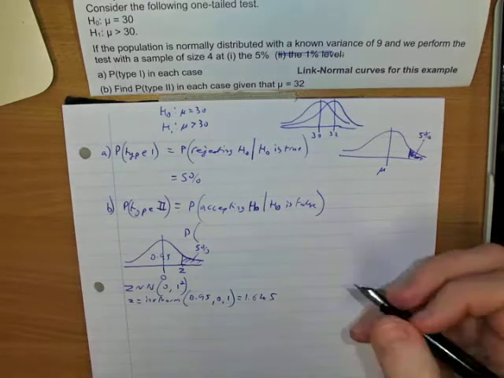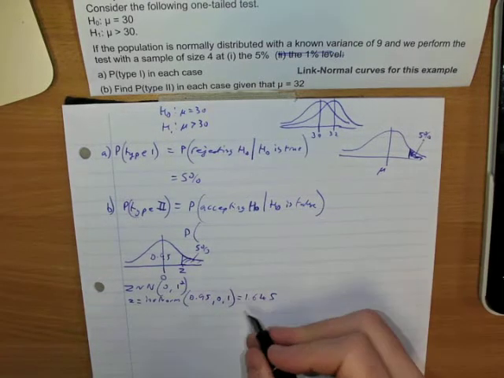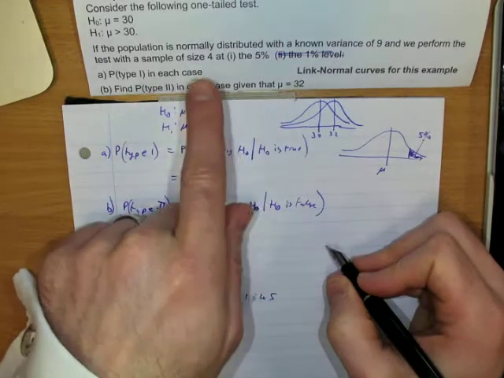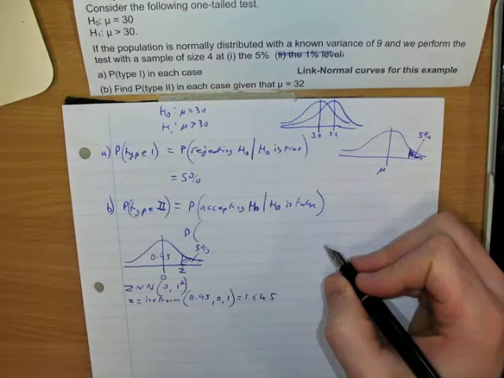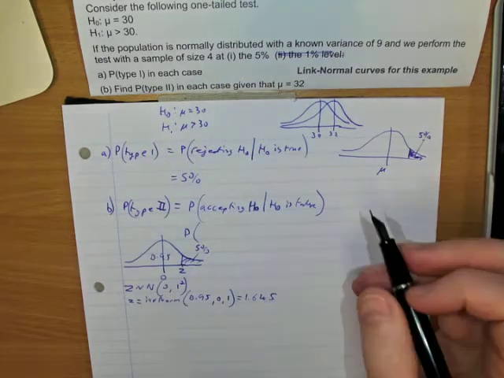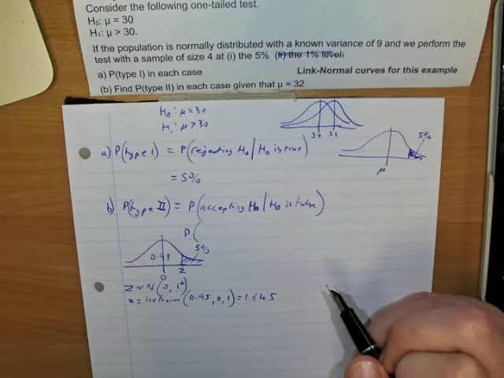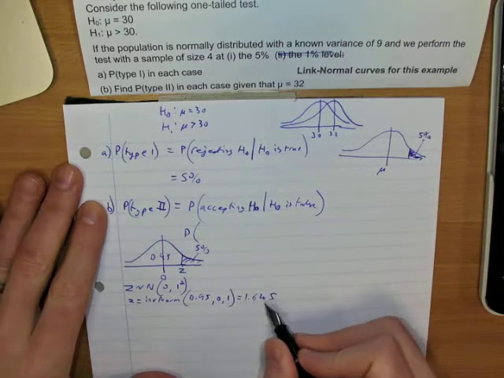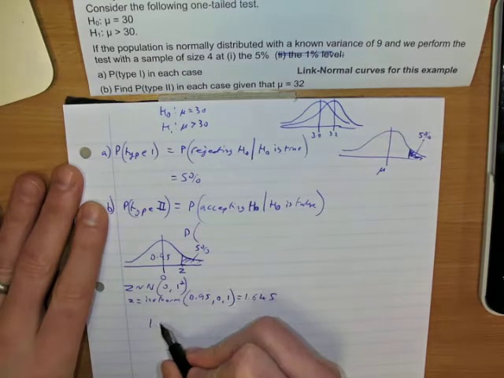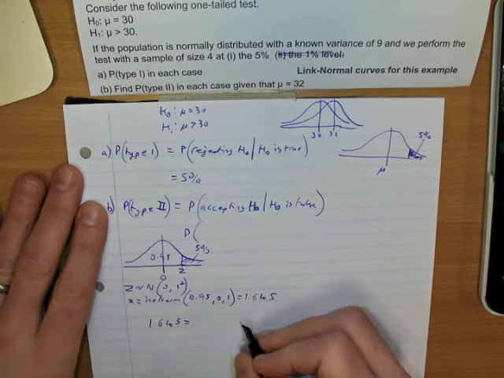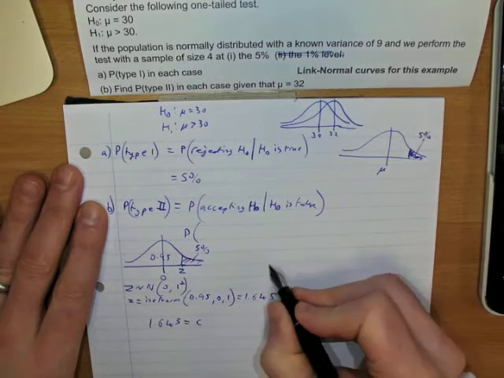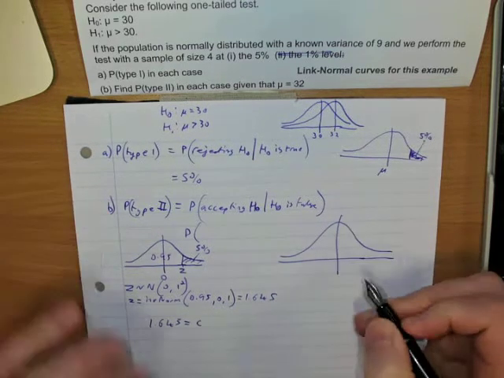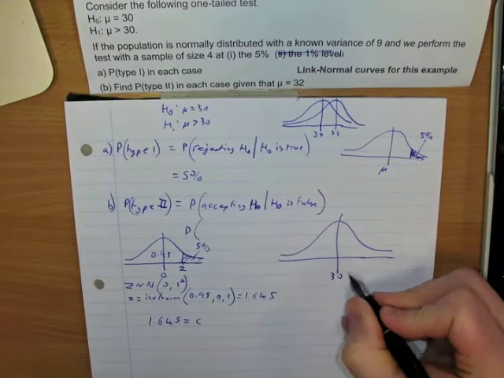So what Z value are we working with? We don't know what the value is of our sample. So what does this 1.645 convert to? Well, the 1.645 was worked out with our critical value. This is our curve that we're actually working with, and we think this curve has a mean of 30.